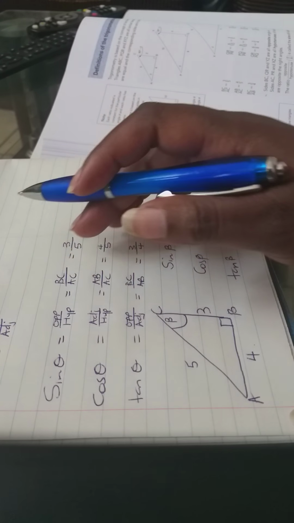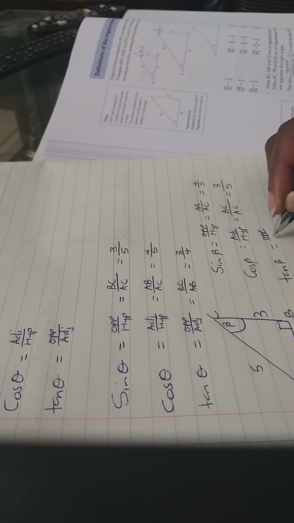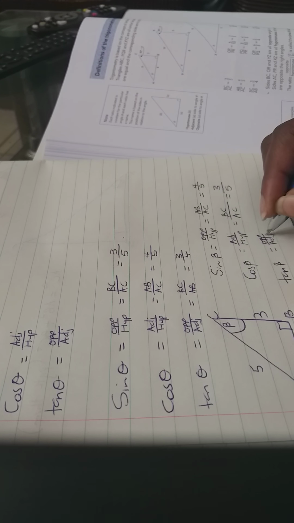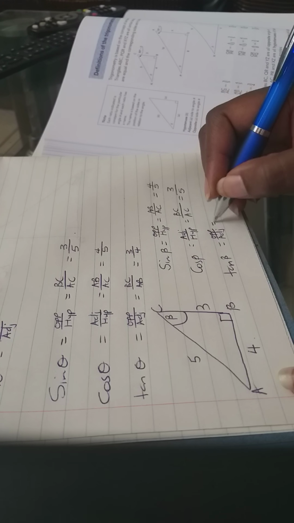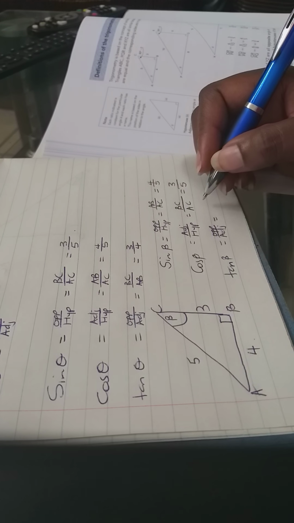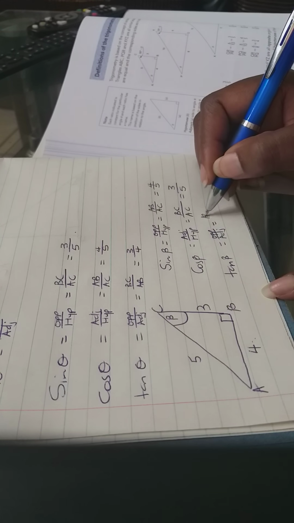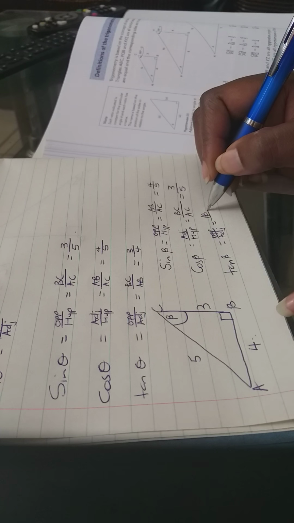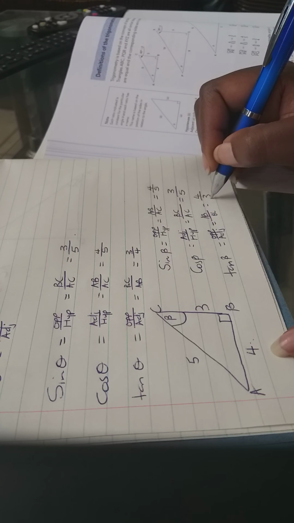Tan, SOHCAHTOA, tan is opposite over adjacent. Oh, can you see there? Let me just bring that up. Opposite in relation to beta is AB over adjacent is BC. So the answer will be 4 over 3.